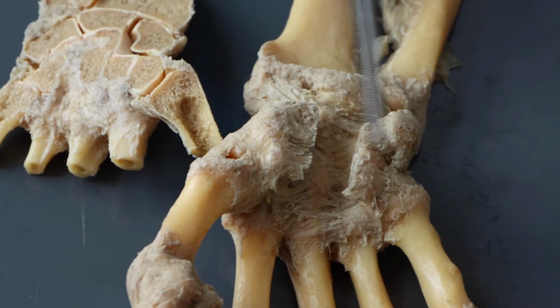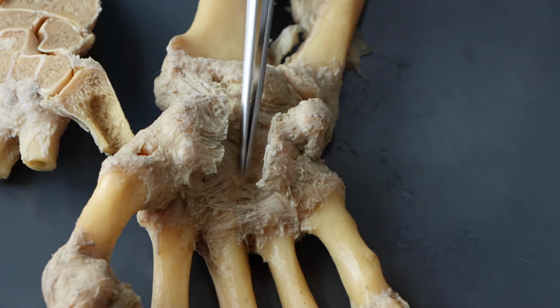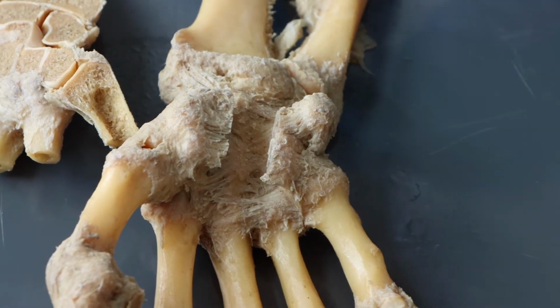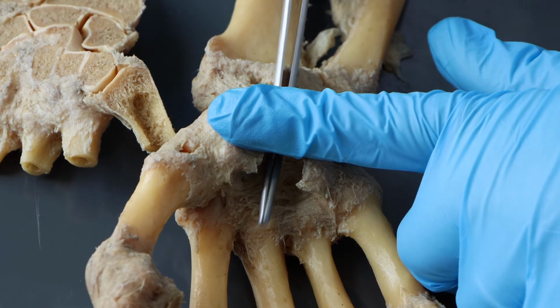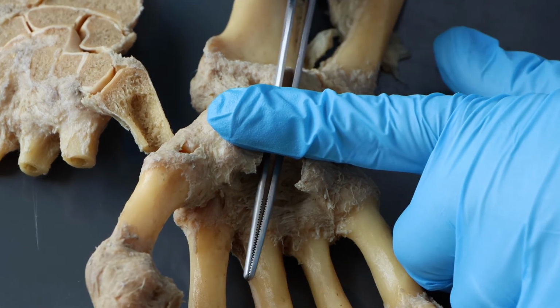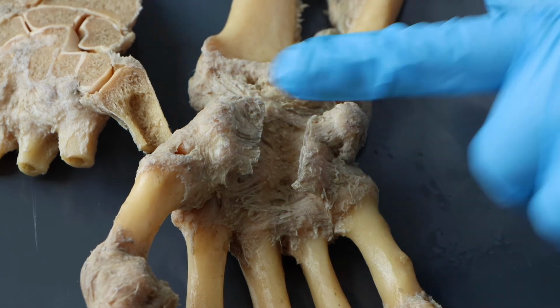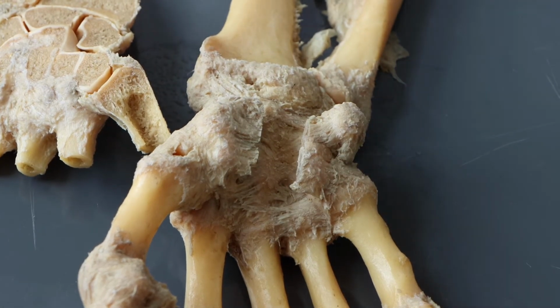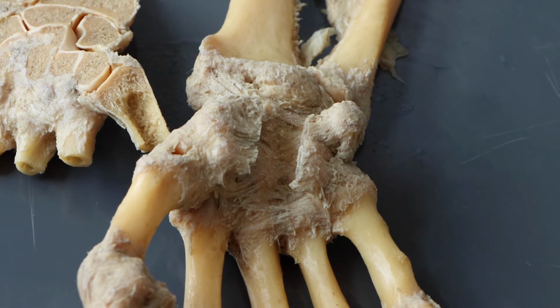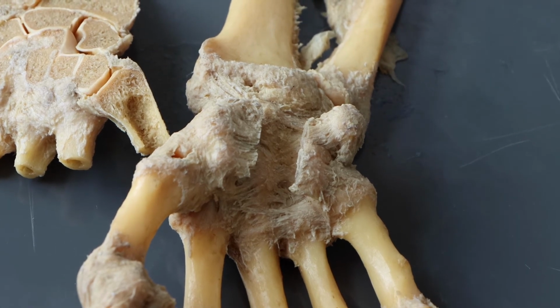So it's closing the carpal groove, and in this case, under this bridge-shaped ligament, there is a tunnel, through which pass the tendons of the flexor muscles and a very important nerve that is called the median nerve.